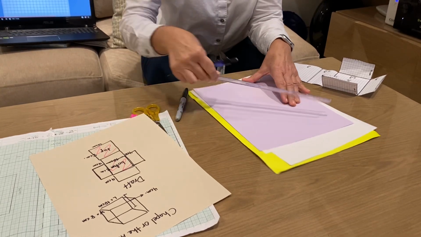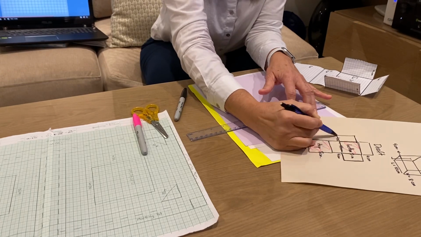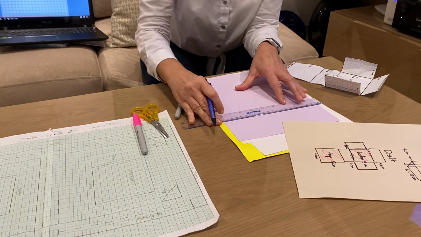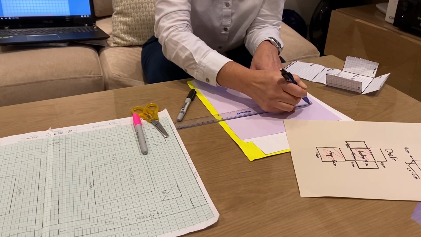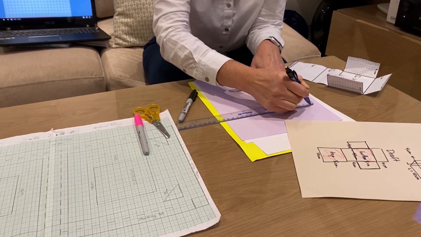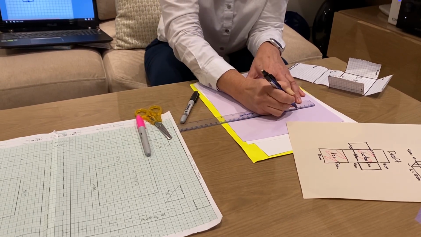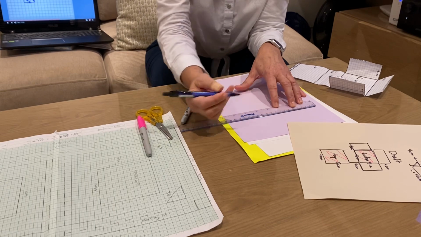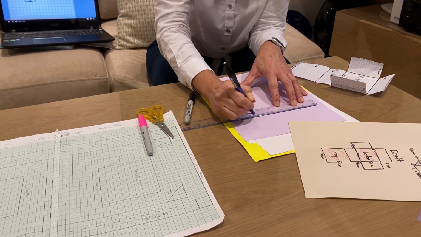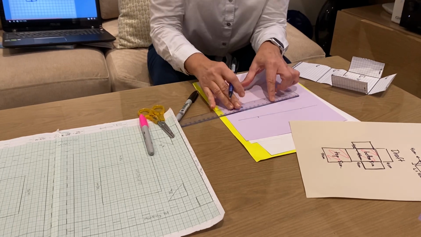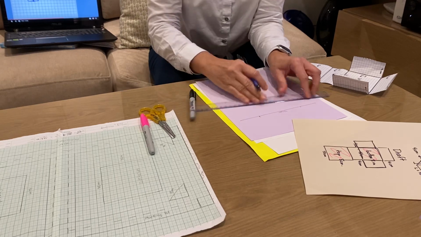If I know that this is 10, 4 and 4, then it's 18. I will draw from 1 to 18, and I will have 4 here and 4 here, and then I will get to my 10 centimeters, which was my initial value.